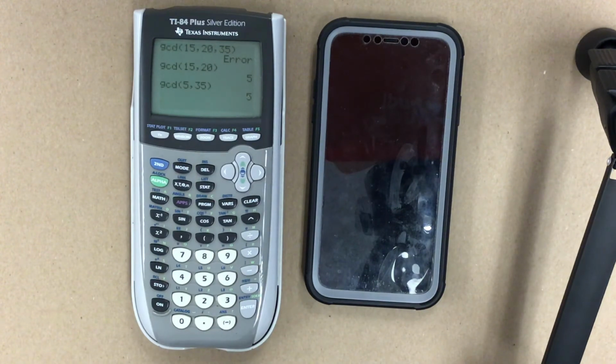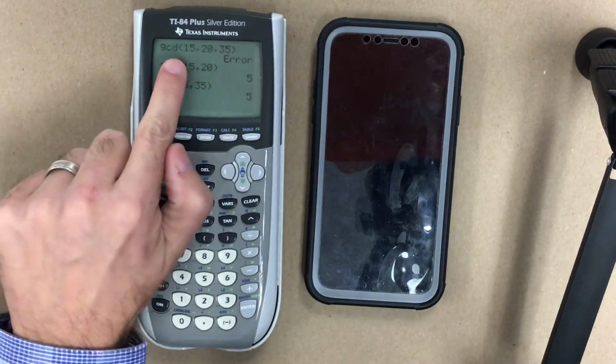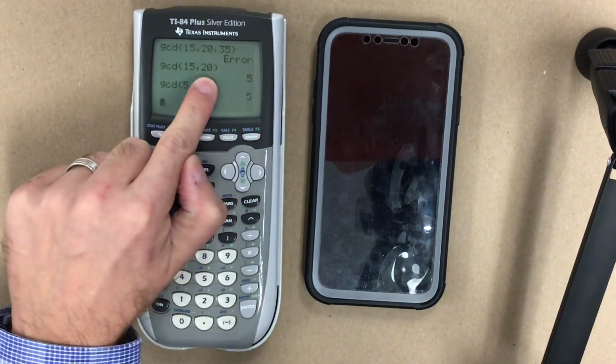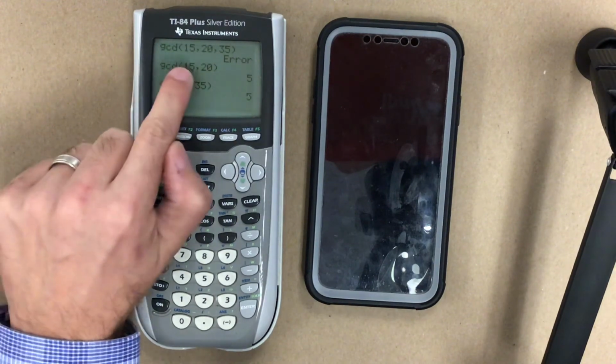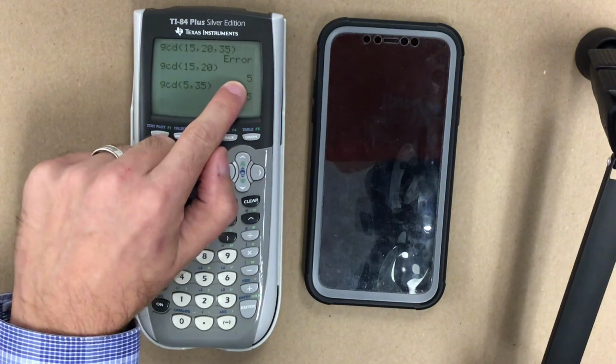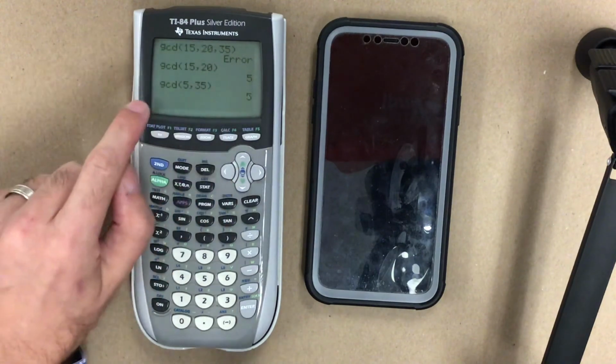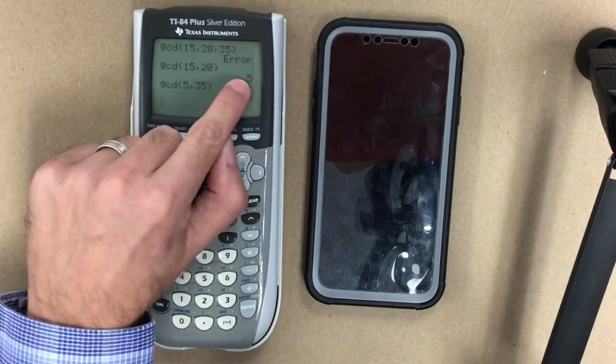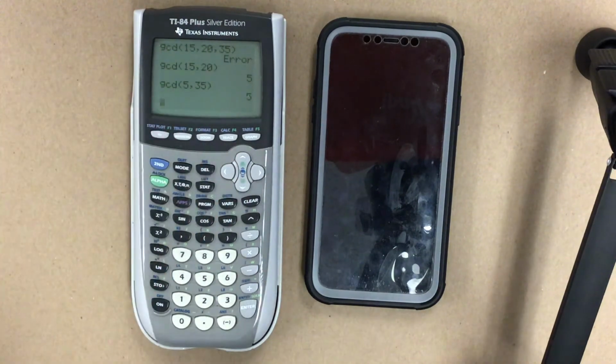So I just wanted to point that out. It's the same way with your phone, that you're not going to be able to do 3 numbers at a time when working with the least common denominator, which would be the least common multiple, or your greatest common factor, which would be the greatest common divisor on your phone or on the calculator. You can only do 2 at a time, and so how you would do that again, you would only choose 2 of those numbers that are listed. We found the greatest common factor between 15 and 20. Once you find the greatest common factor between those 2 numbers, then you would go back and find the greatest common factor between the response that you just got, 5, and then that remaining number.